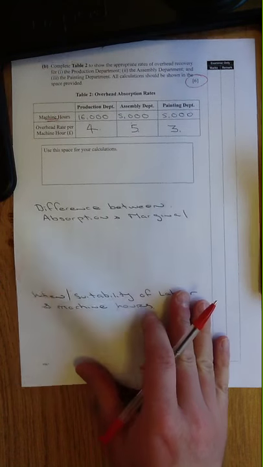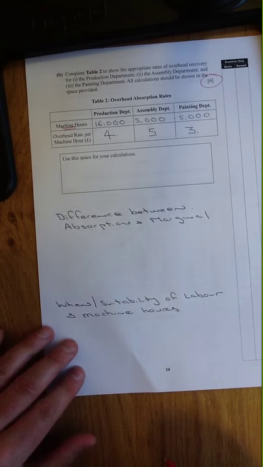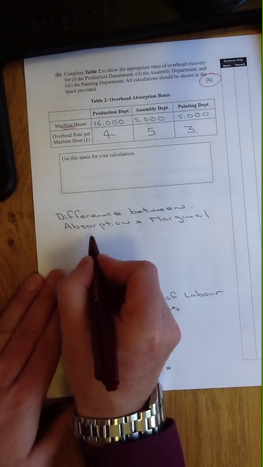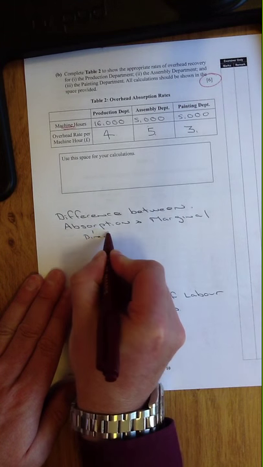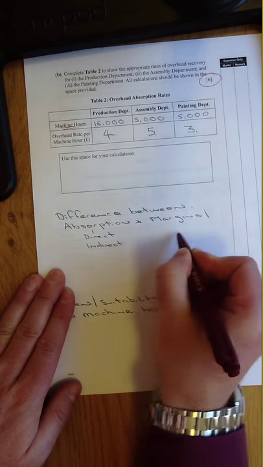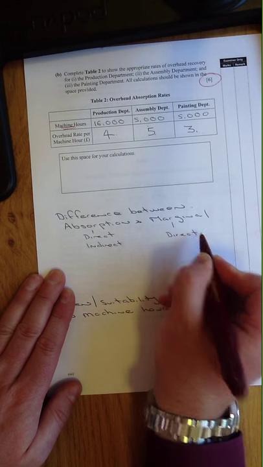Now, 2 bits of theory I'm going to recap now. The first bit of theory is the difference between absorption and marginal costing. Be aware that absorption costing is where you include your direct costs, but also an element of your indirect. Marginal costing is where you only include your direct costs.